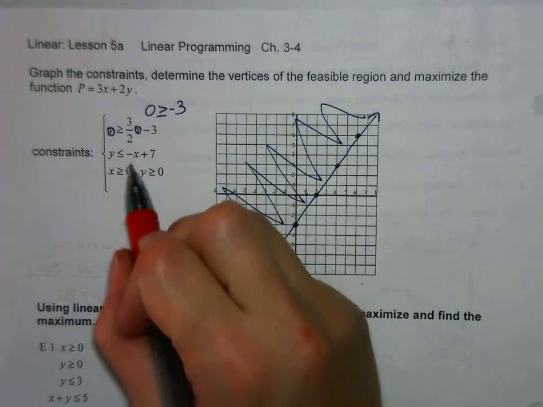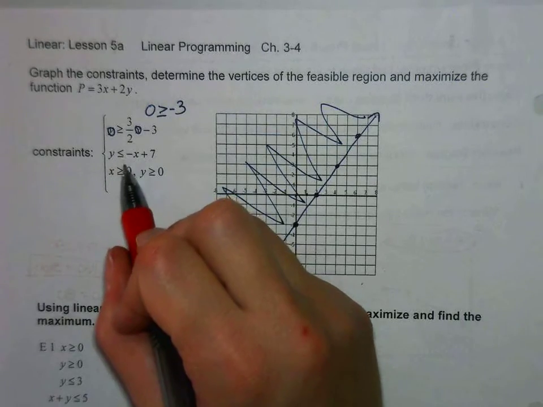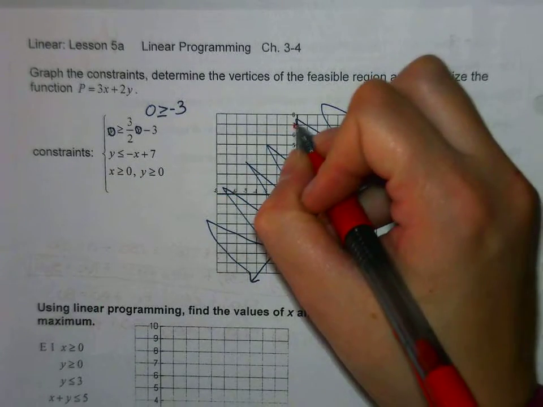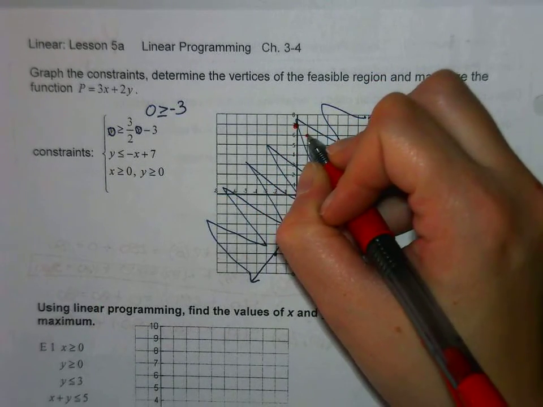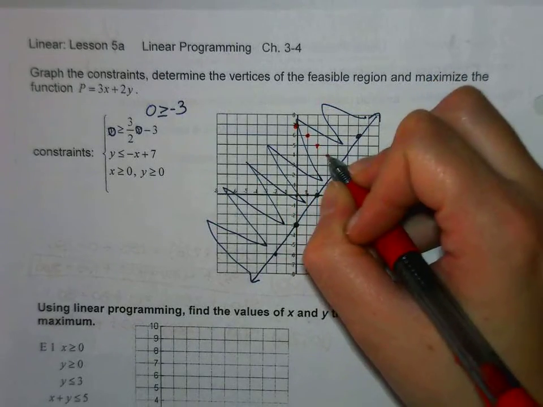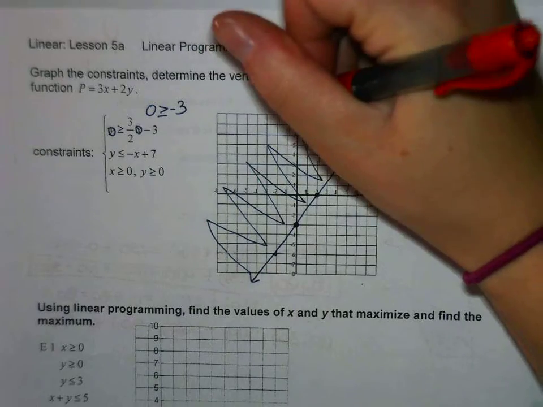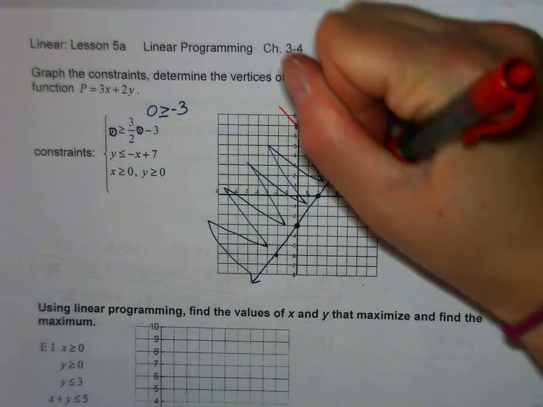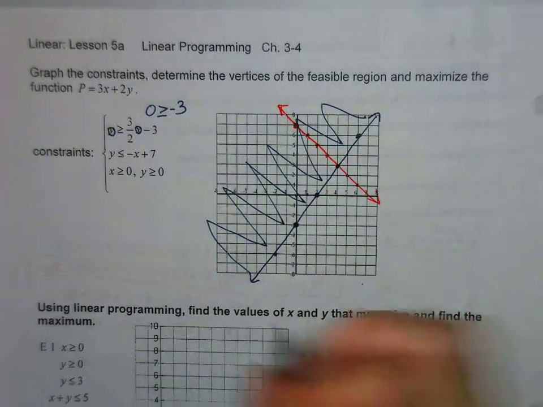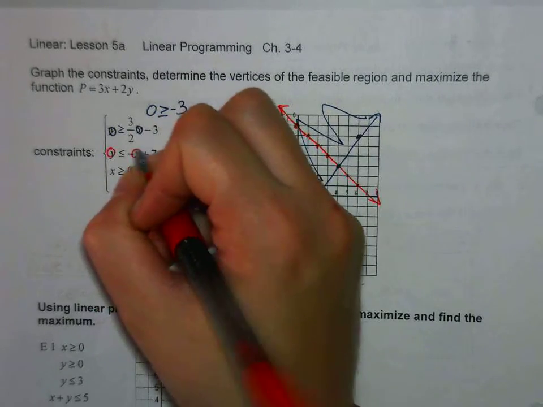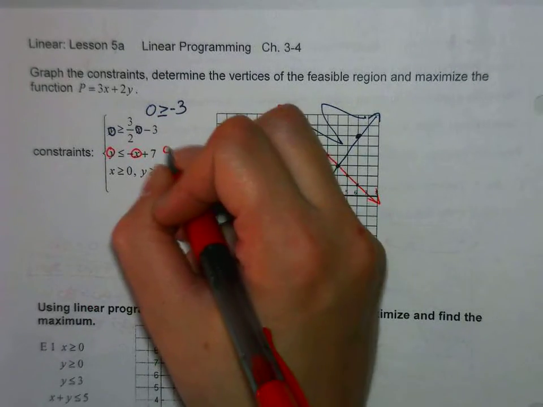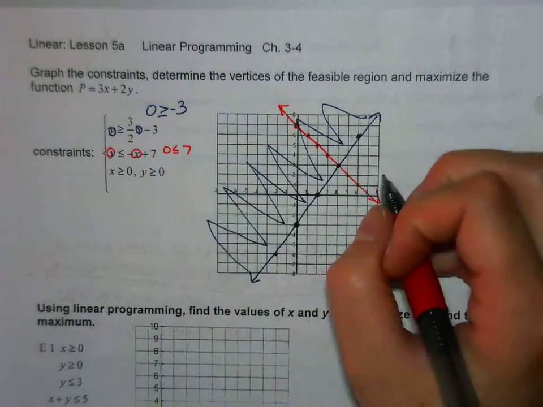Alright, so now let's graph y is less than or equal to negative x plus 7. So I'm at 7, slope is negative 1. So I'm going to connect that. If I plug in a 0 as well, 0 is less than or equal to 7, which is true.